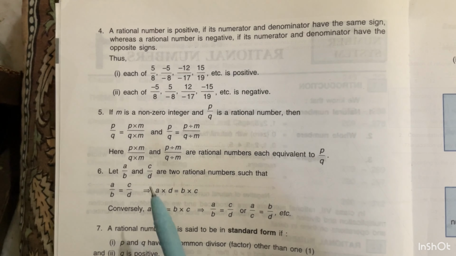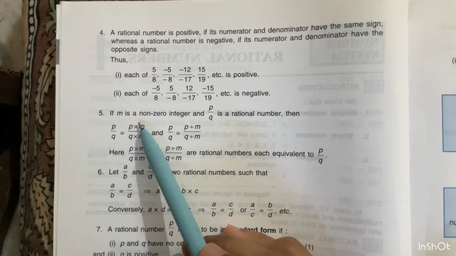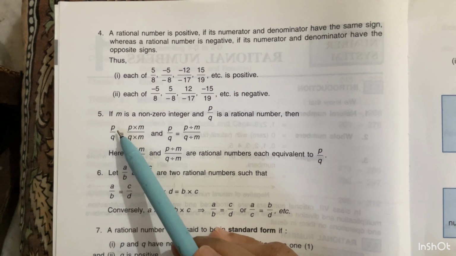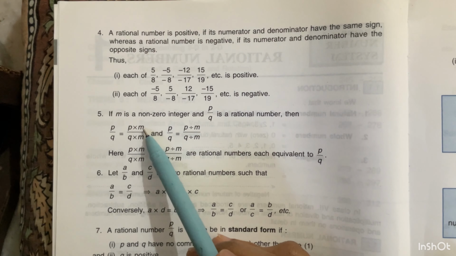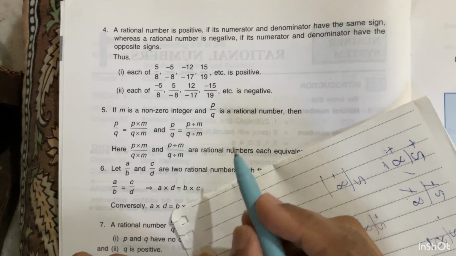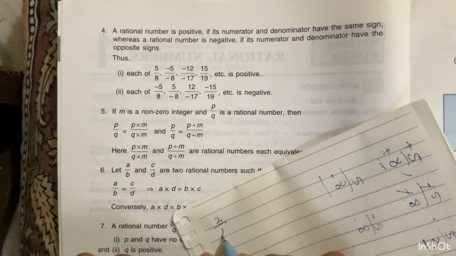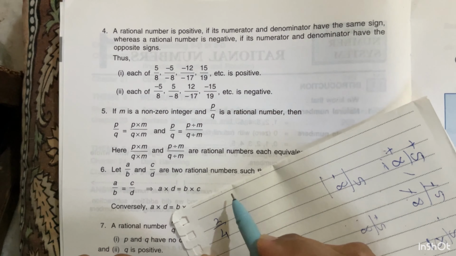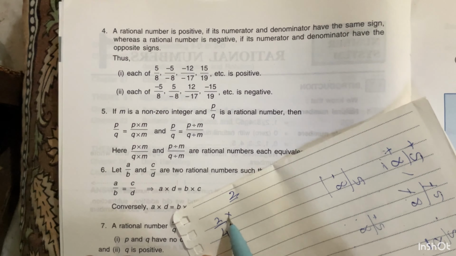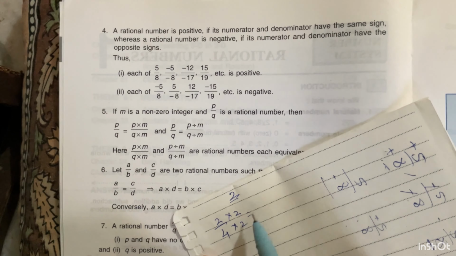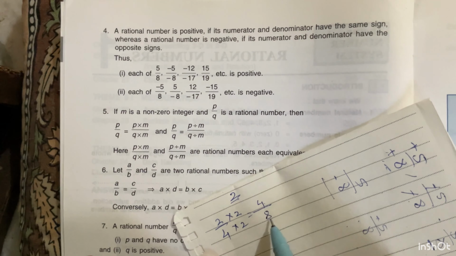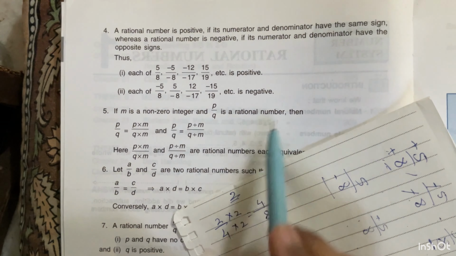Okay, now let's discuss this: if m is a non-zero integer and P by Q is a rational number, then we can multiply P and Q by m. Let's take one example. In place of P by Q, I'm just taking 2 by 4, and in place of m, I'm taking 2. So what they are saying is we can do multiplication with the numerator and the denominator. After multiplying, 2 2s are 4, 4 2s are 8, so 4 by 8. What is this? Again this is a rational number only.